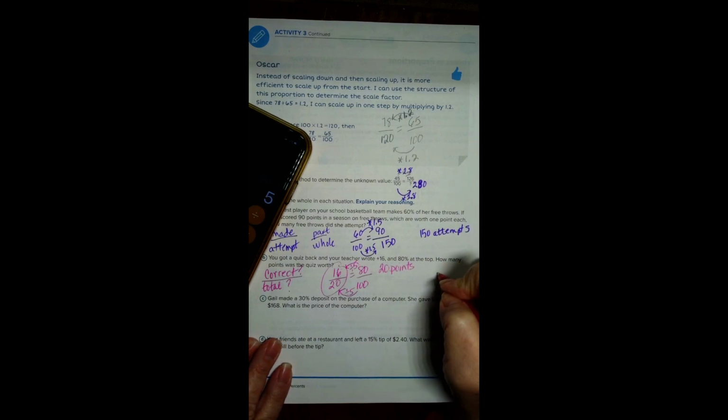I do want to show you, if you set it up this way, we would be dividing by 5 and then divide by 5. You still get 20. Okay, either way it's going to work.